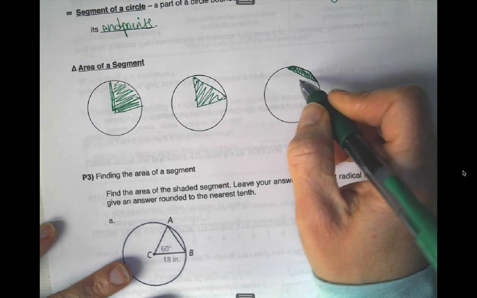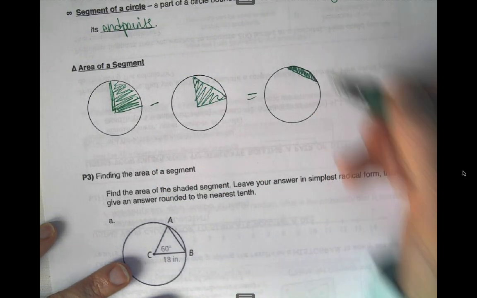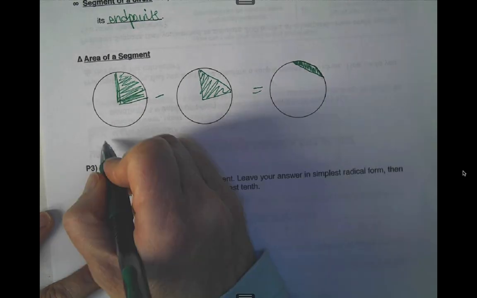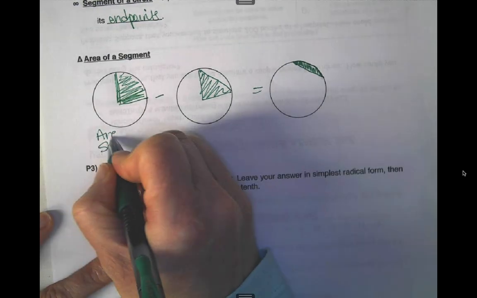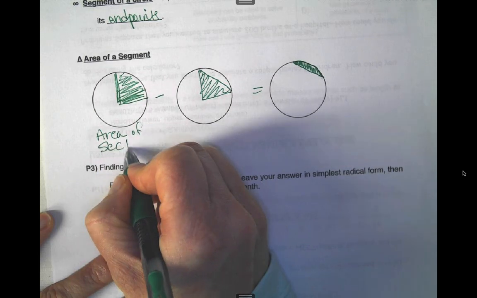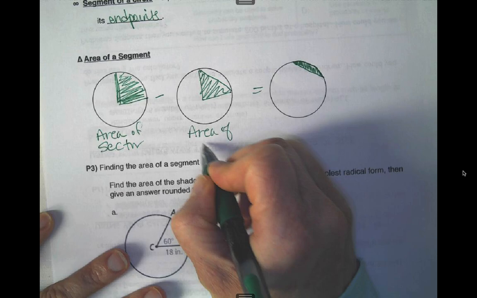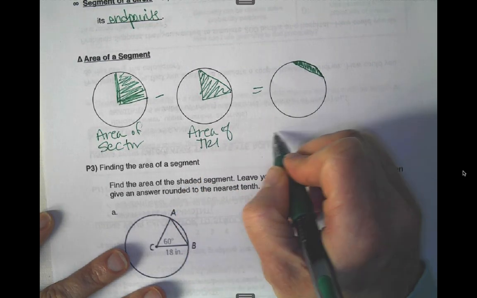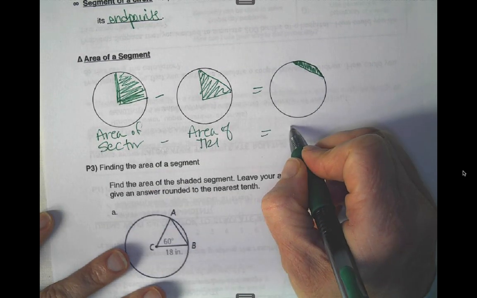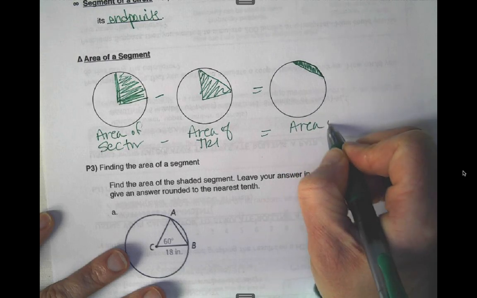And then when I subtract these two, I'm left with the segment. So we find the area of the sector, then we find the area of the triangle, and then we subtract those two and we get the area of the segment.